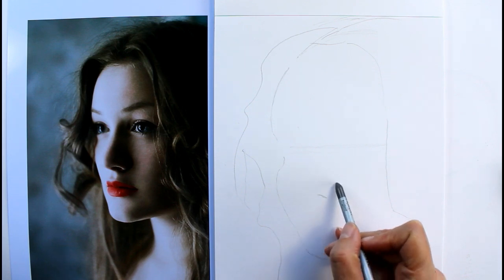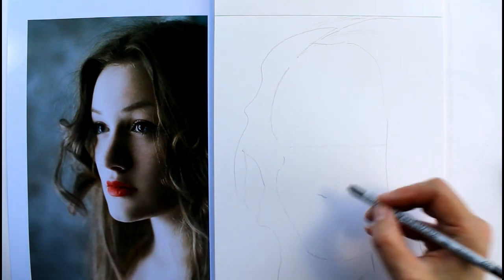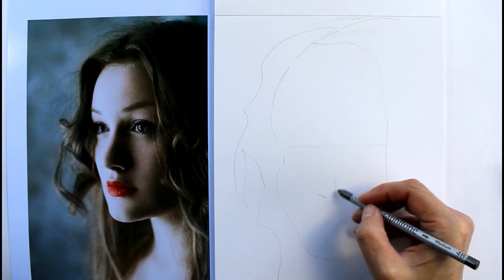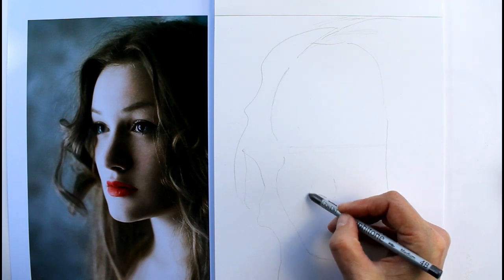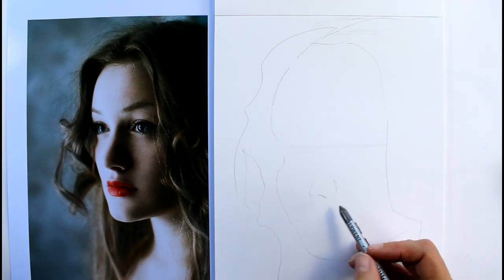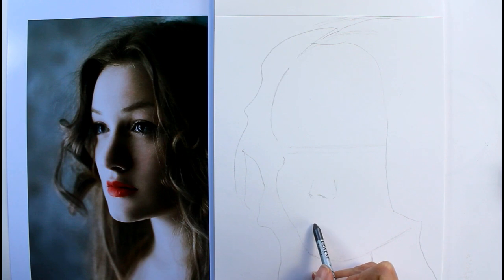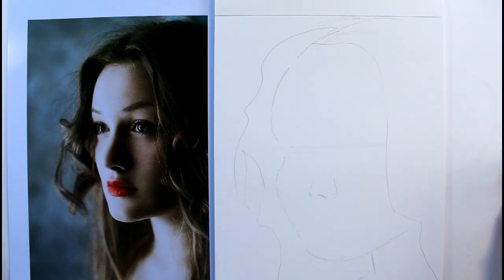So I'm just going to put the nostril in and the shape at this side, and then it goes off. And then the line of a mouth. And actually I'm going to move that nose.